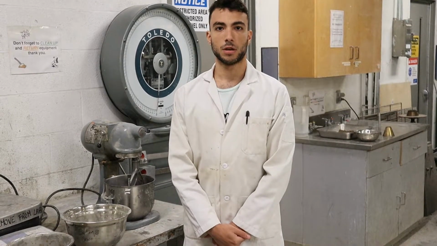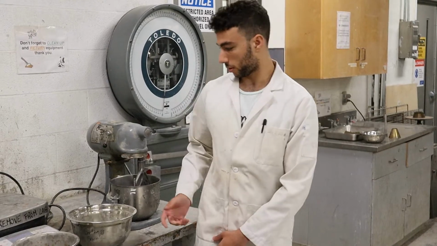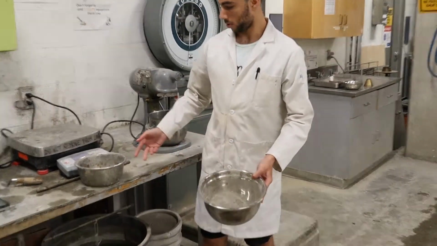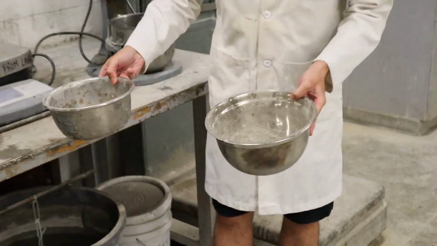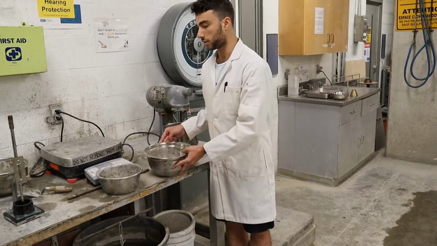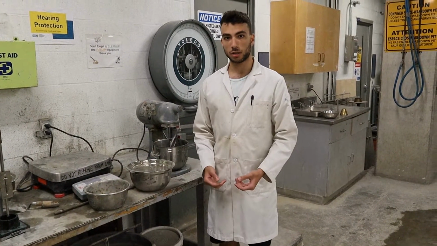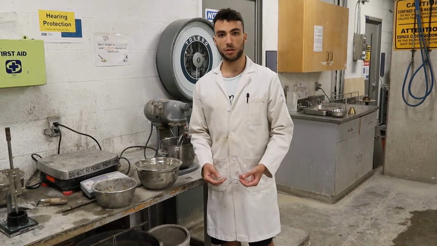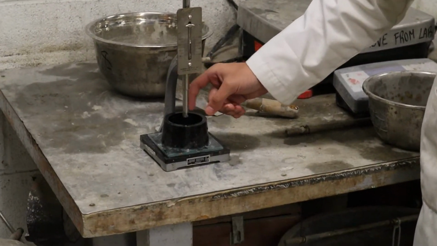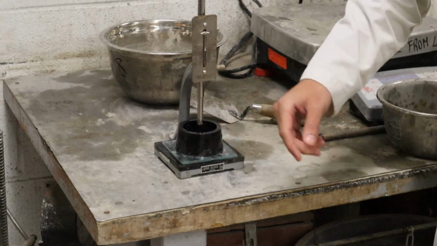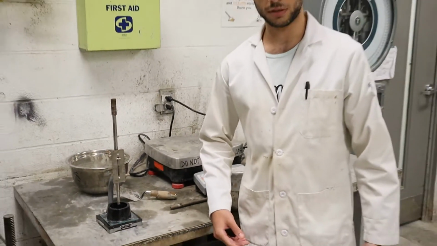Hi everyone. So this is cement 1, which is the normal consistency of cement. So normal consistency is a water content. When you mix cement with water, you get cement paste. Normal consistency is the water content required to achieve a 10 millimeter penetration of this rod into the cement paste after 30 seconds when being released.